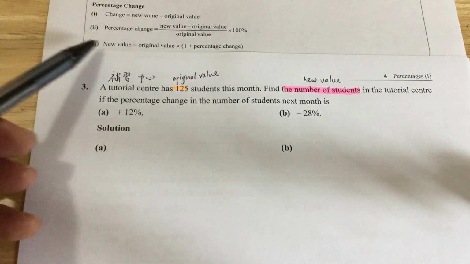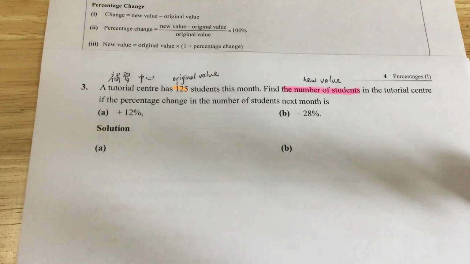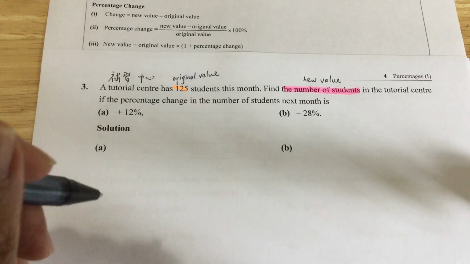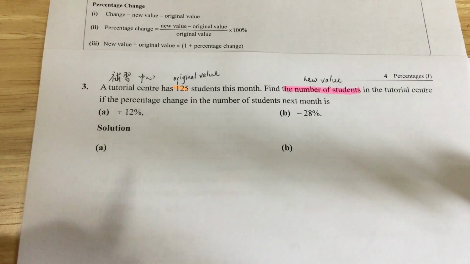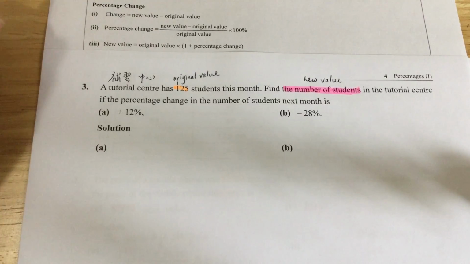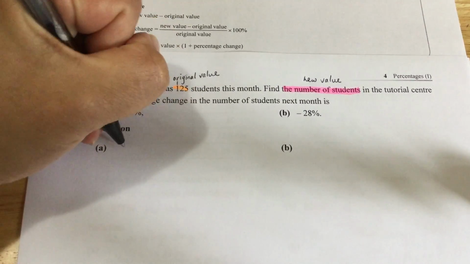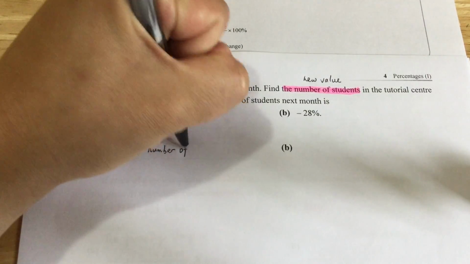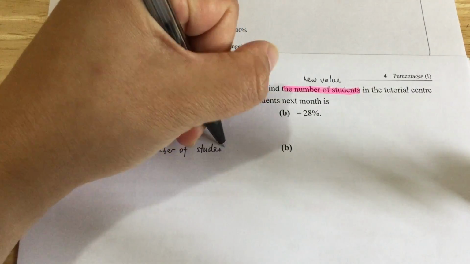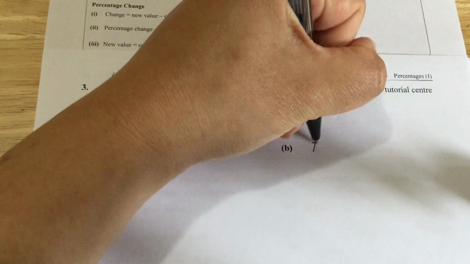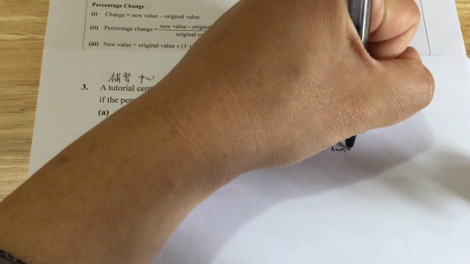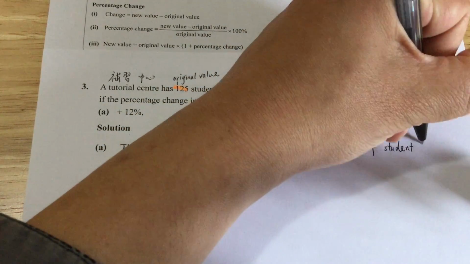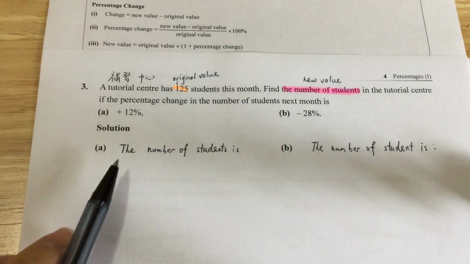So it's okay, you can use this formula to understand all the things. What we can do is write down all the things, similar to what we learned in the last video. Now let's write down the heading first. The number of students is... I will do the first one for you.